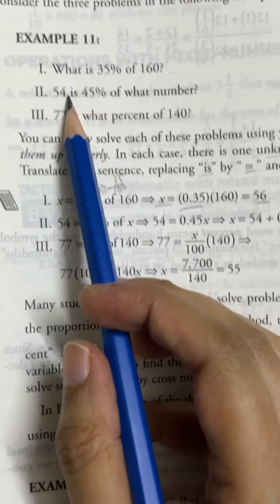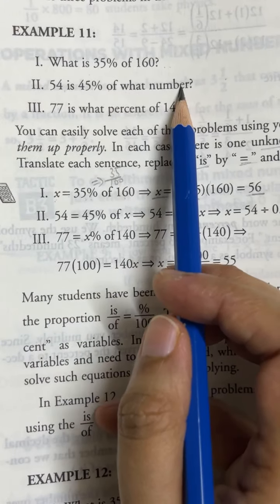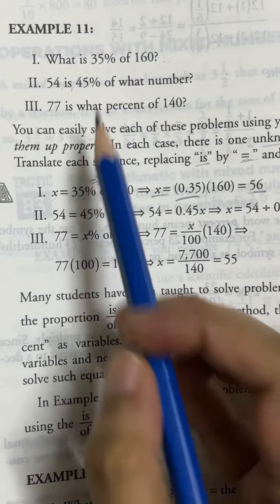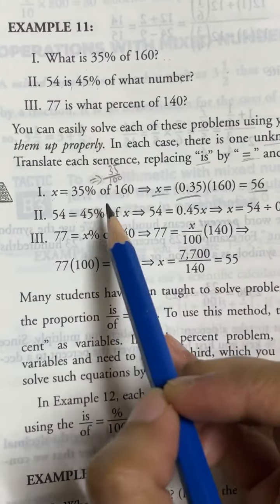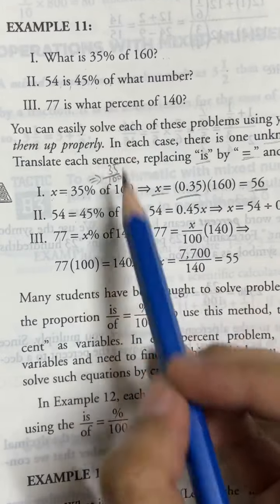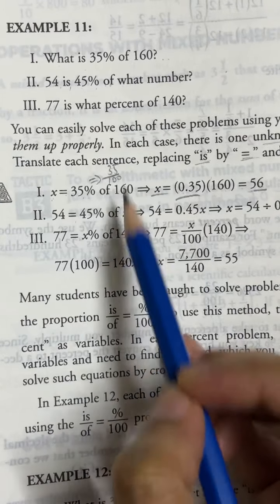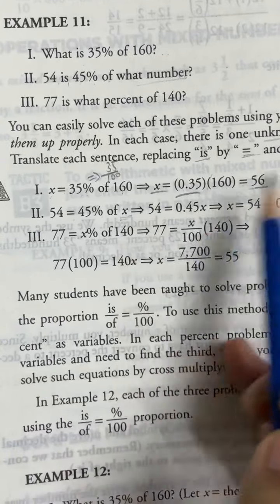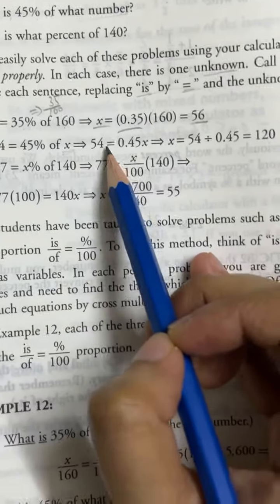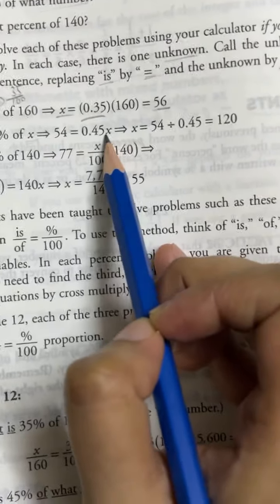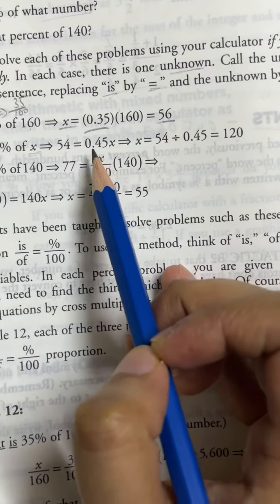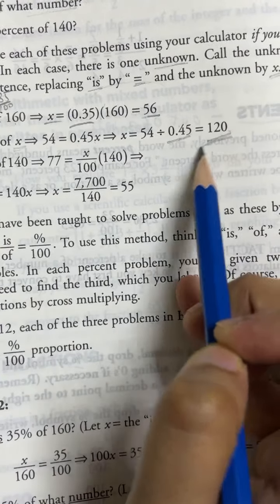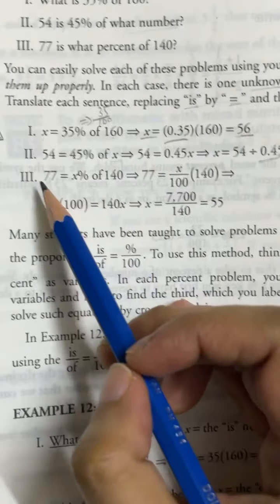54. 54 is 45% of what number? So 54 is equal to 45% of what number? Of is multiplication of whatever number, whatever variable you want to choose. Let's say x. So 54 is equal to 0.45x. X is equal to 54 divided by 0.45. That gives you the answer as 120.